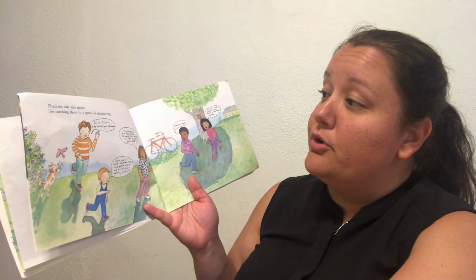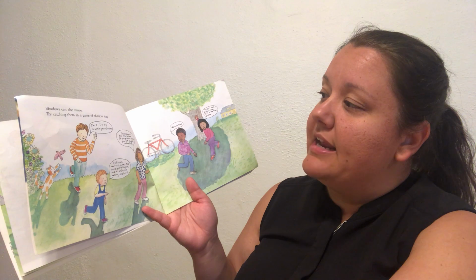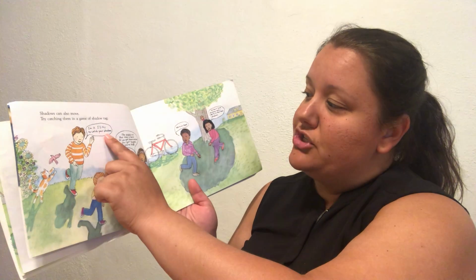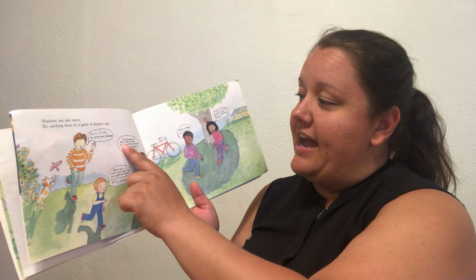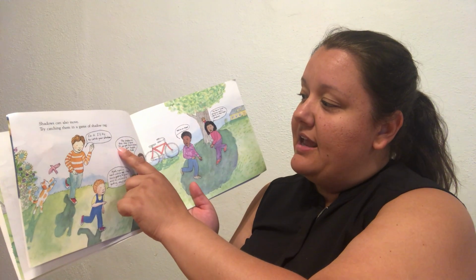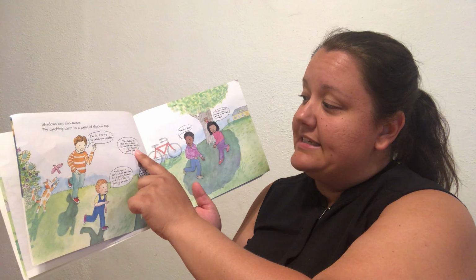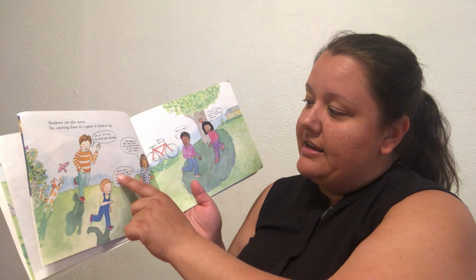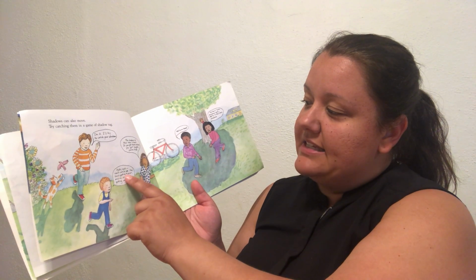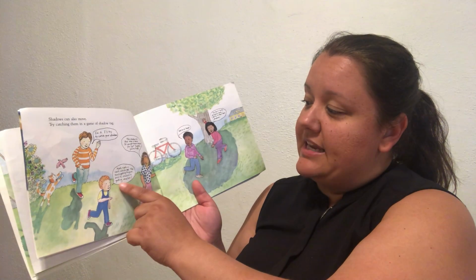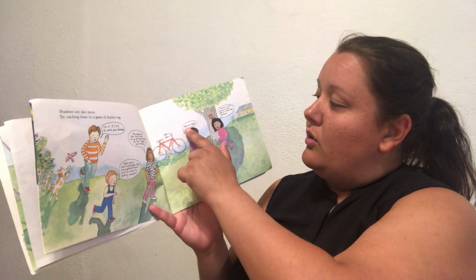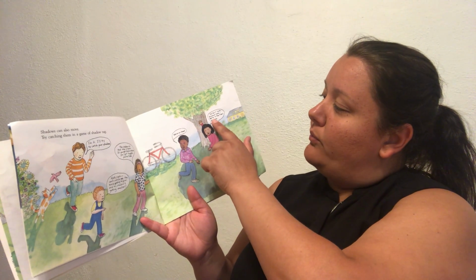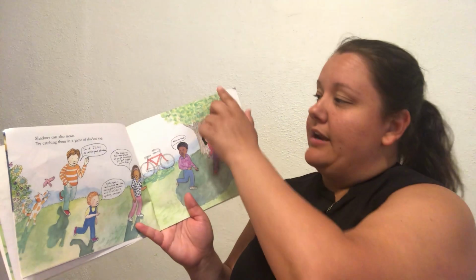Shadows can also move. Try catching them in a game of shadow tag. I'm it. I'll try to catch your shadow. The shadow of that tree is base. If you get there before you get tagged, you're free. Nah, you can't catch me. The sun's getting higher and my shadow's getting smaller. We're on base. We don't have shadows. Here, we're in the tree shadow.